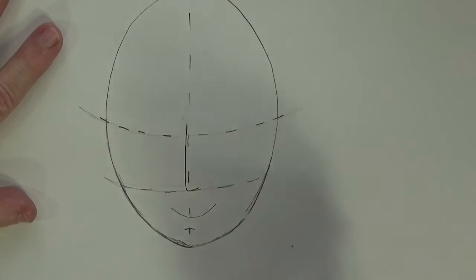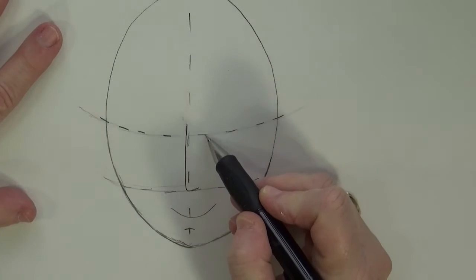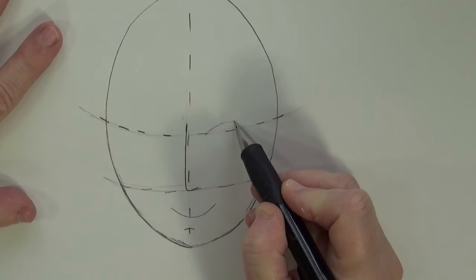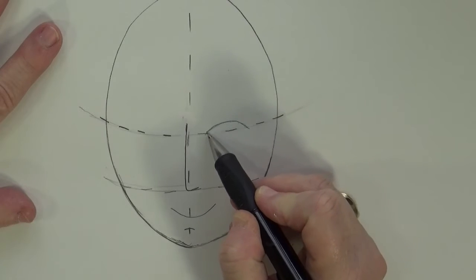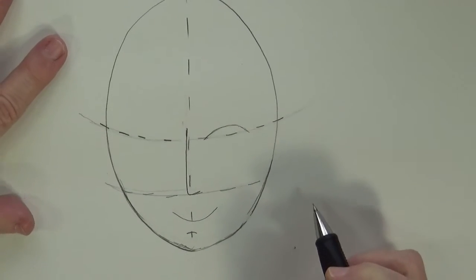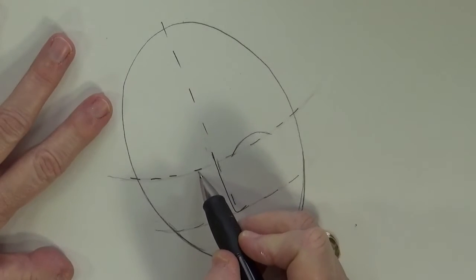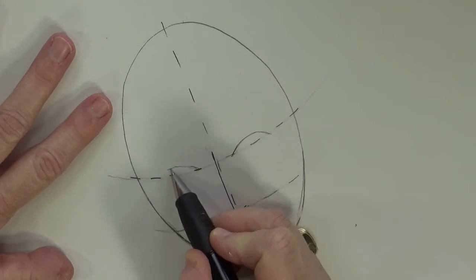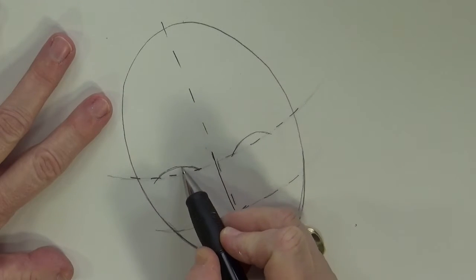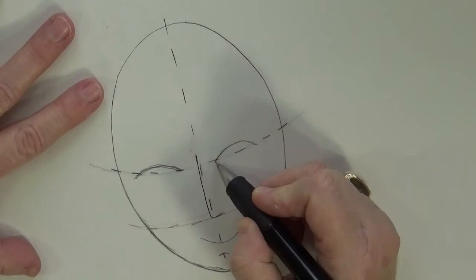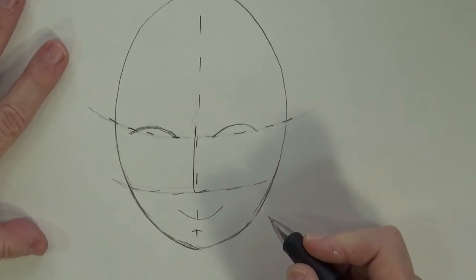I'm going to actually do a simple eye shape, because most of the time my students just wanted to do a simple eye shape. I'm going to draw a curved line right over the top of that area, about like so.